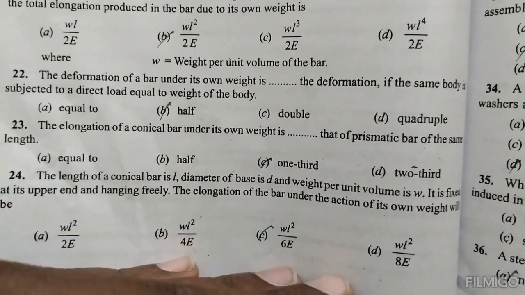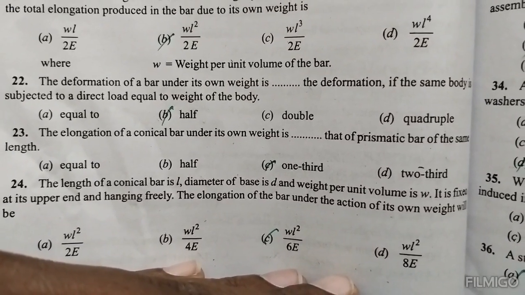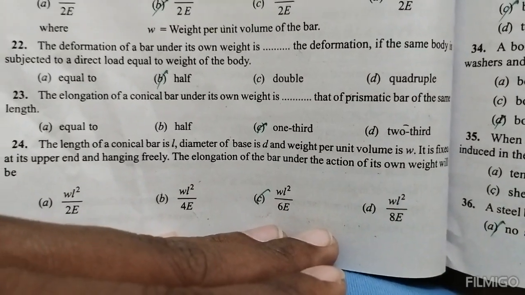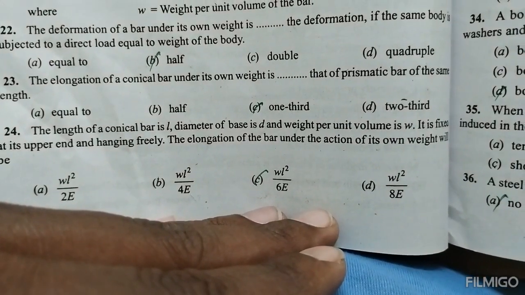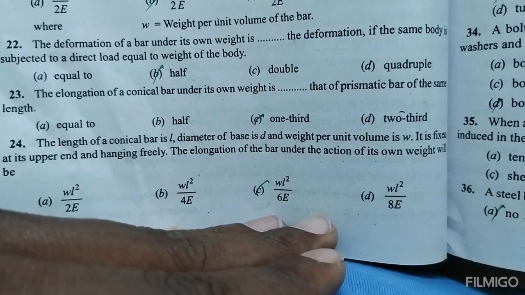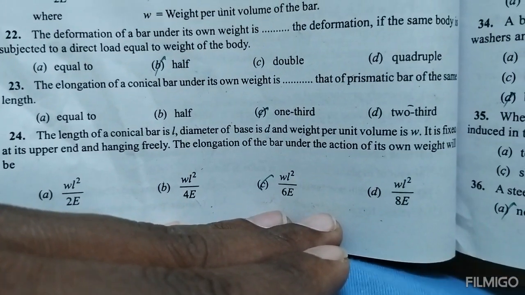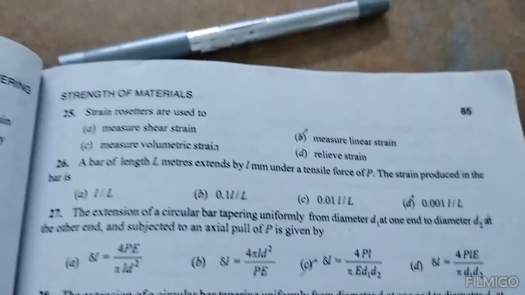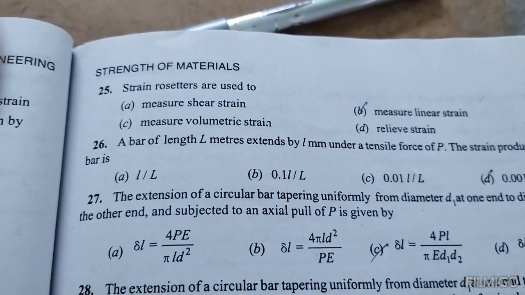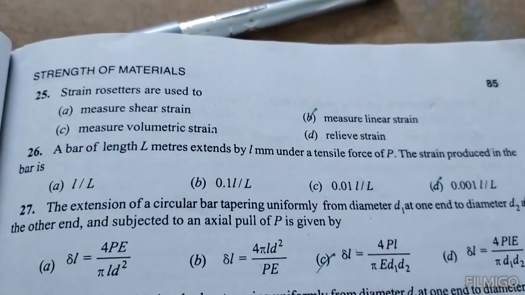The elongation of a conical bar under its own weight, compared with a prismatic bar of the same length, is one third. The length of a conical bar is L, diameter D, weight per unit volume W, fixed at its upper end and hanging freely. Elongation of the bar under action of its own weight will be WL square by 6E. Strain rosettes are used to measure linear strain.